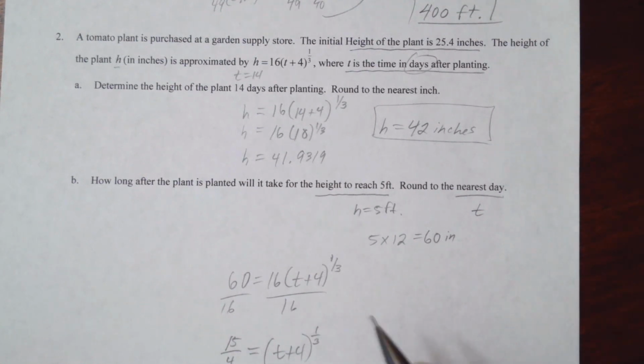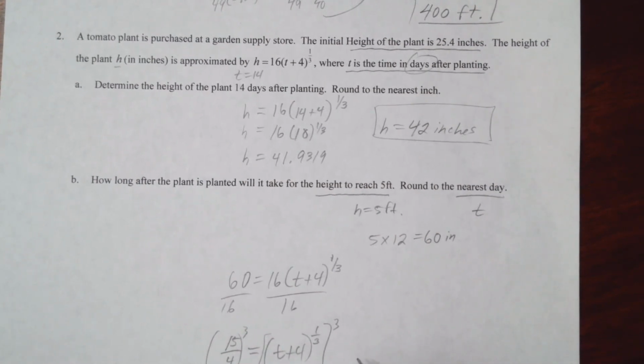Basically what we want to do is raise this to the 3rd power, and we have to do that to the other side as well. If you have a power to a power, you multiply the exponents, and 3 times a third is just 1. So you're left with t plus 4 here. On the other side, you could plug that into your calculator, and you should get about 48.7344.